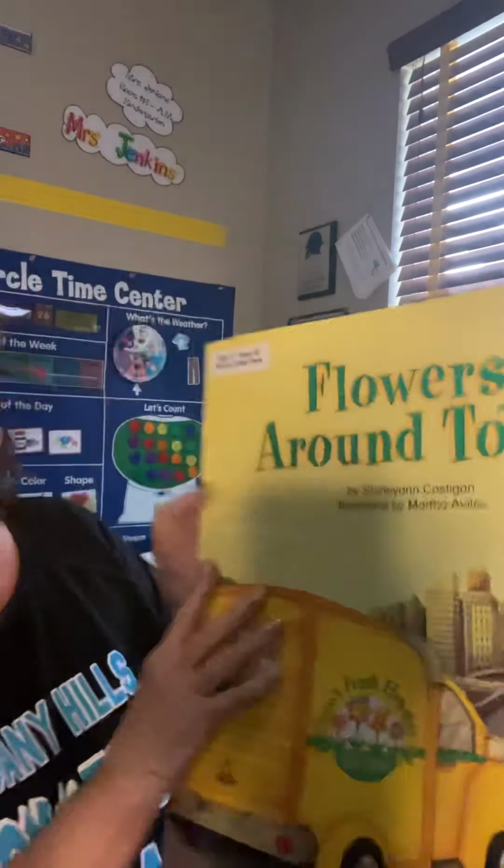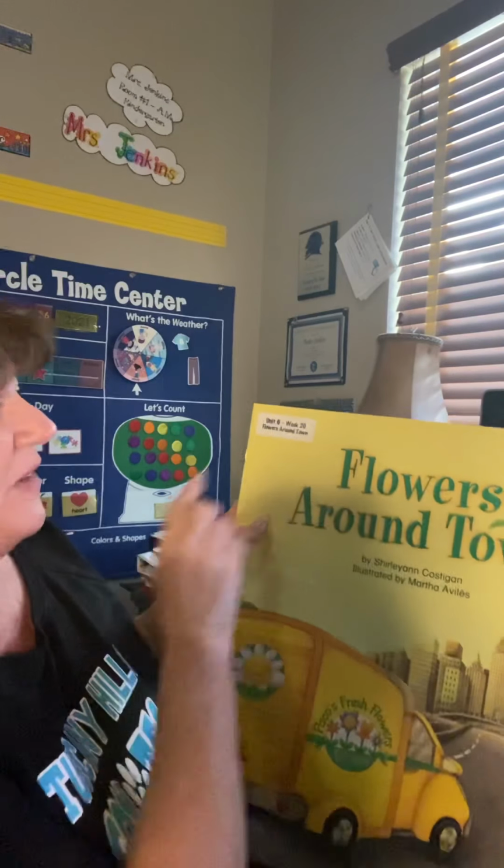We're going to do 2 pages in our Nat Geo workbook today. And before we do, I have a new story. So we just changed units. We went from Unit 5 to Unit 6.